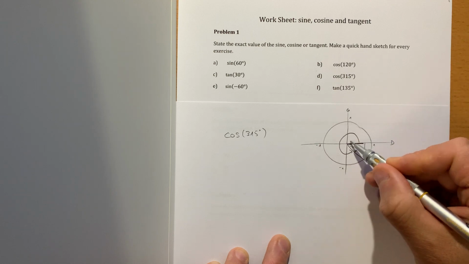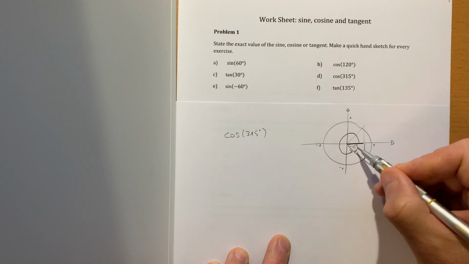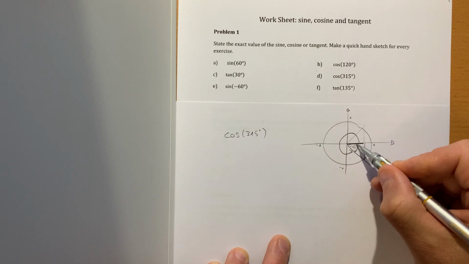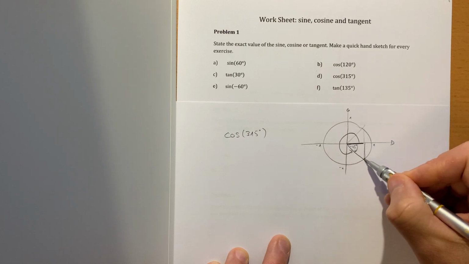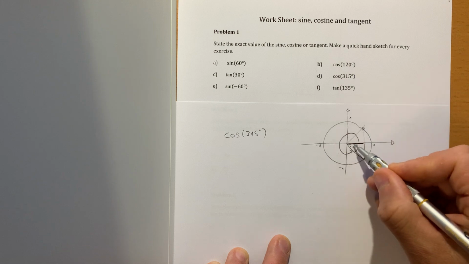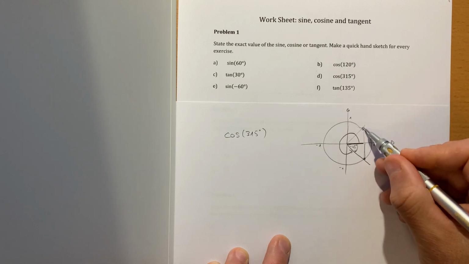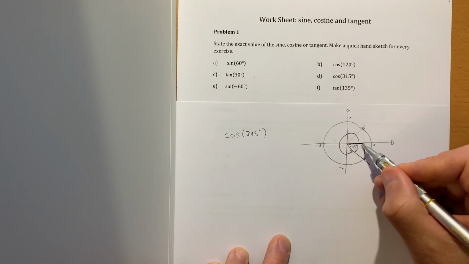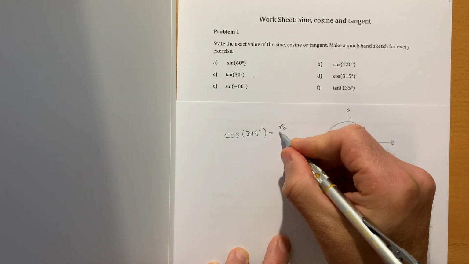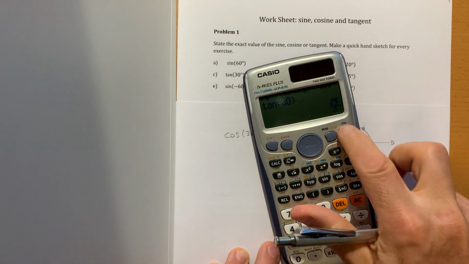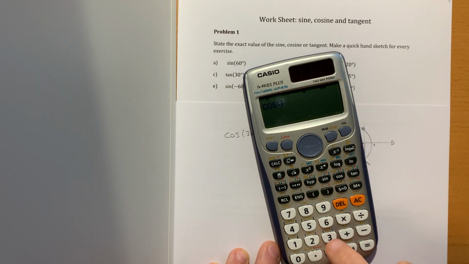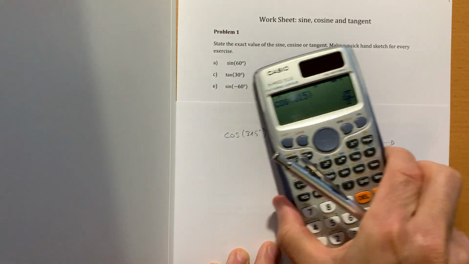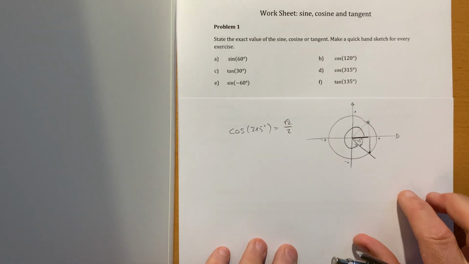Minus 45 degrees and 45 degrees is the same thing for my cosine value, okay? Whether you're down here or up here doesn't matter for the cosine value. It does matter for the sine value, but it does not matter for the cosine value, so it's just the square root of 2 over 2. Look, cosine of 315 degrees is square root of 2 over 2. So let's do the next one.